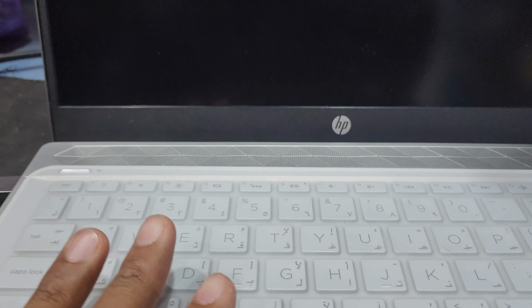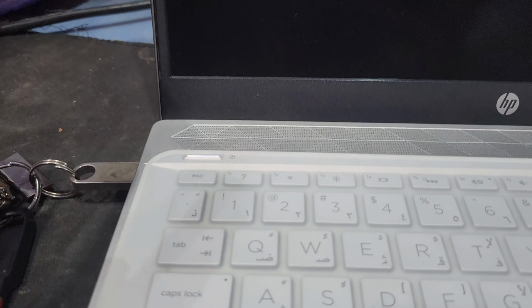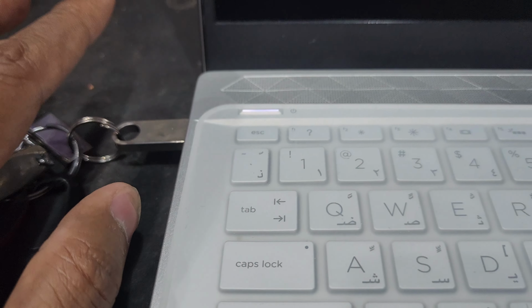Today I have a laptop. This is an HP. After opening this laptop, you can see the display is blinking and not working. When I restart the computer, it works perfectly. This laptop has Windows 11, so now I'm going to change it and install Windows 10.